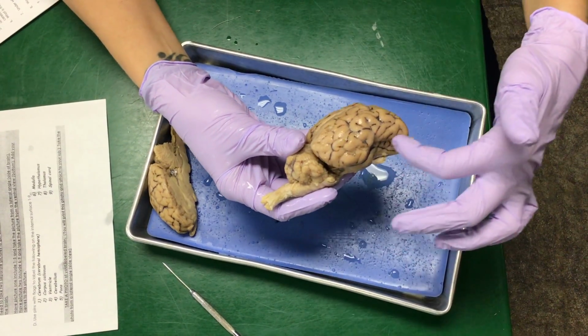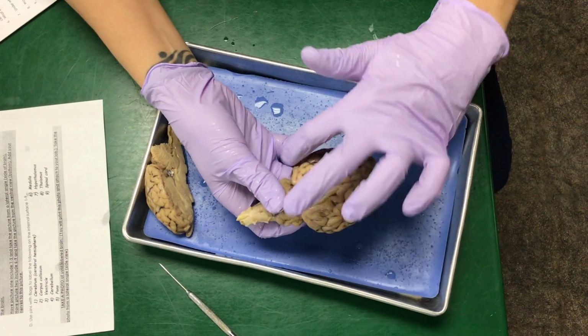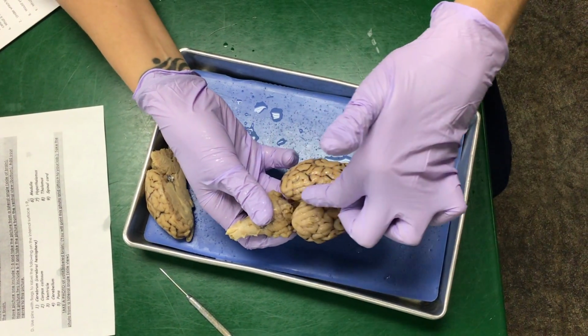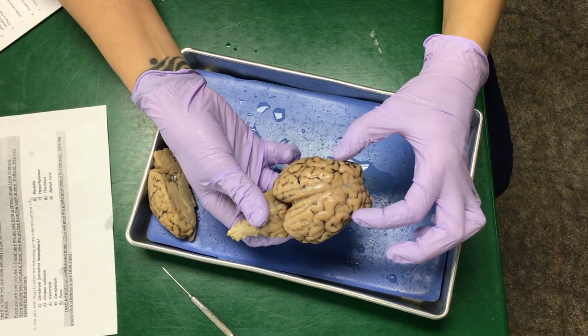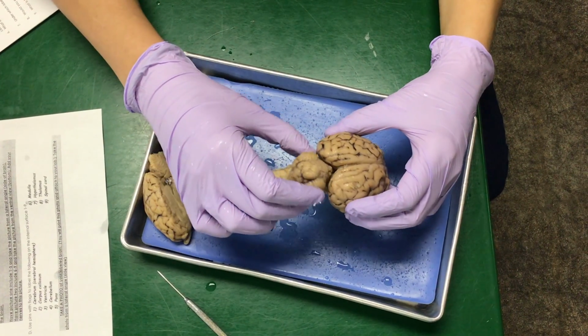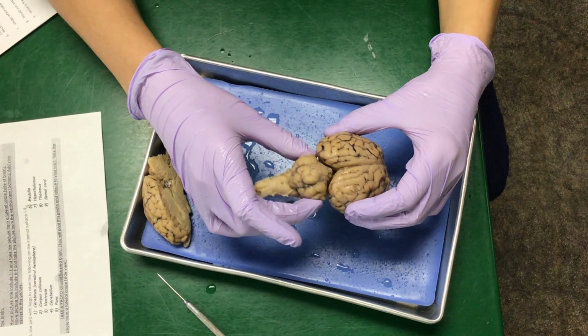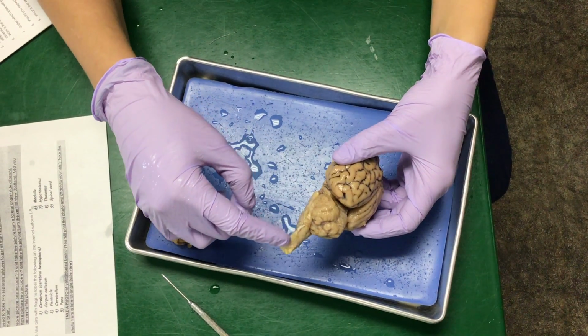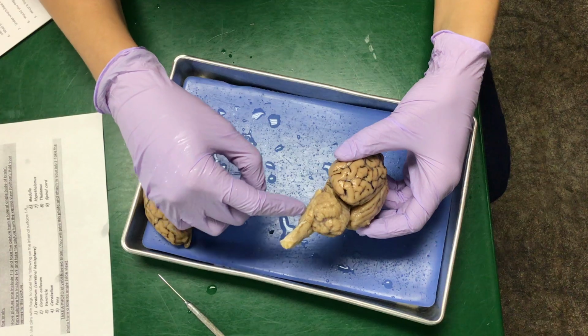But this part of the brain right here and all the way here, this is the cerebrum. That would be that longitudinal fissure, which is separating the hemispheres of the brain. Back here, this knob that you're seeing, that is the cerebellum. And then you have your brainstem back here.